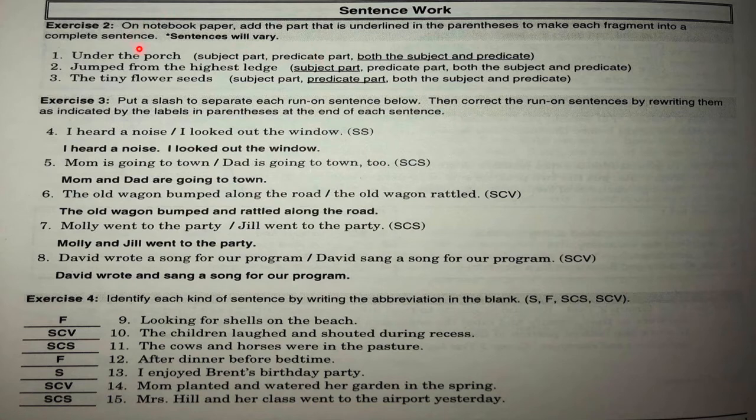We're going to do what is asked of us, which is to complete the fragment sentences. So here we have 3 different fragment sentences and they're not completed. We're going to add the missing part to them. How? By doing what they are asking from us. For example, number 1, under the porch. This is an uncompleted sentence, so I have to add the missing part, which is subject and predicate. So I'm going to add both subject and predicate.